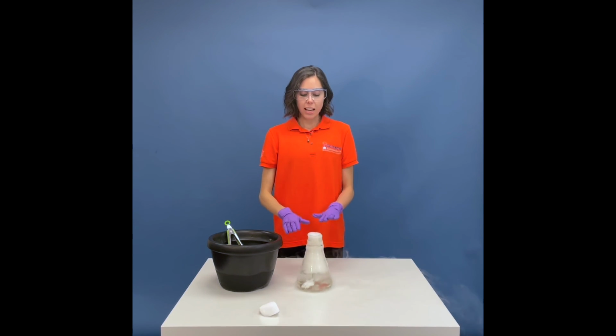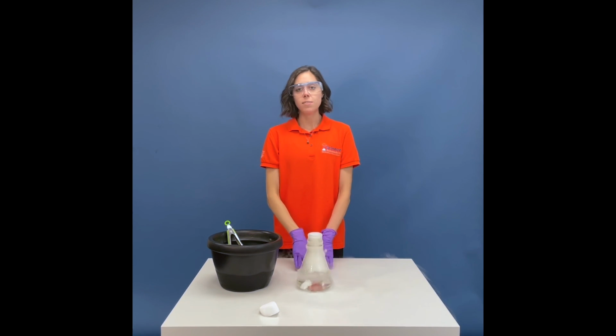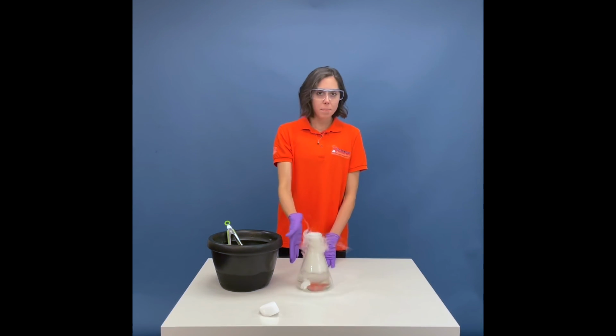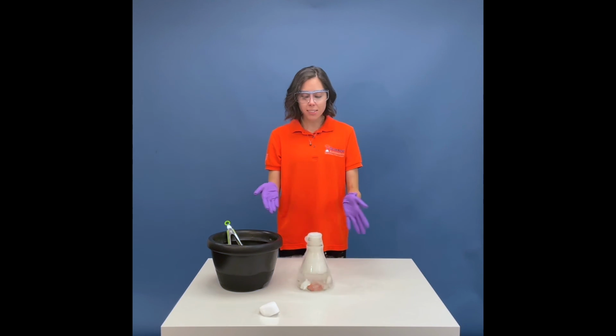It may look like smoke, but it's actually vapors. The carbon dioxide is mixing with the water and turning it into carbonic acid, which is a common acid that you have in soda. So whenever you're drinking soda, you can think about how dry ice and water make carbonic acid.